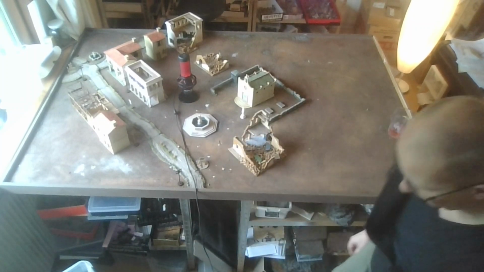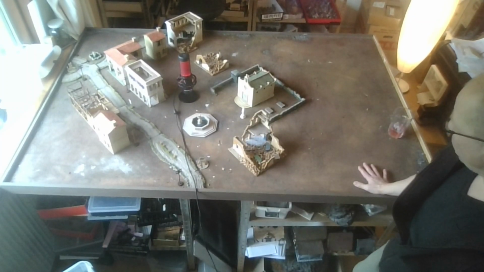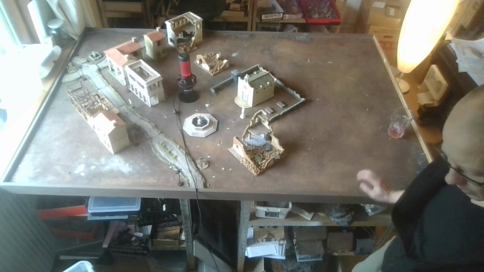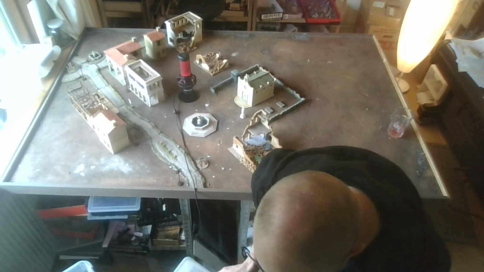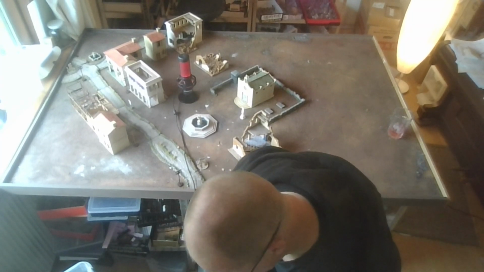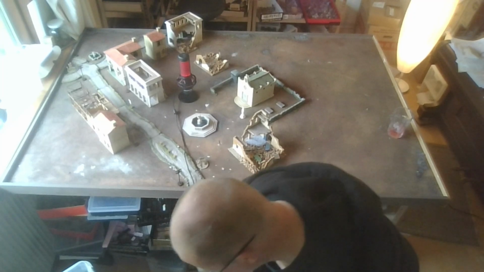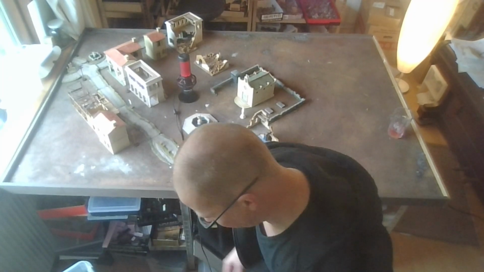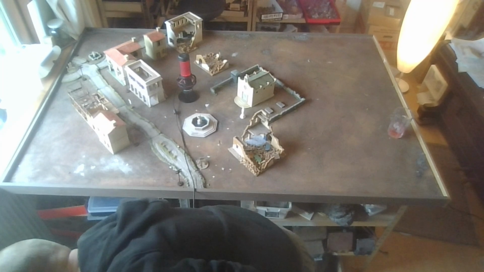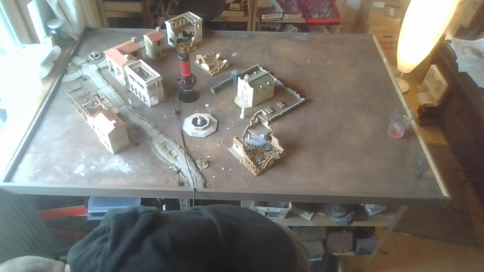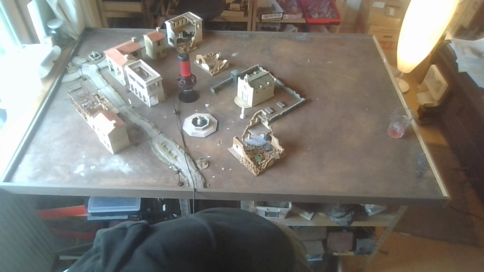So, should we get some fields or some forests? I am feeling forests here. I'm not feeling fields. Maybe just a couple of something, because I still have a few linear obstacles I might want to place down.